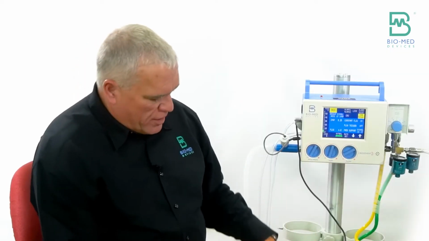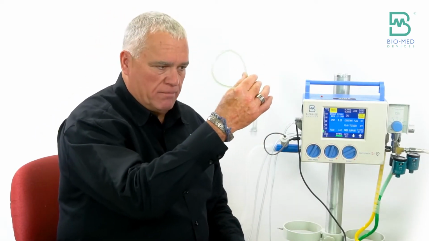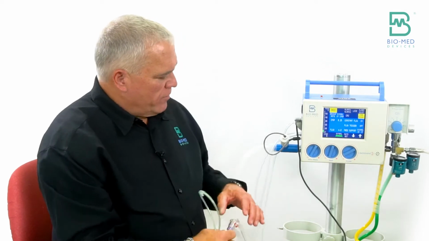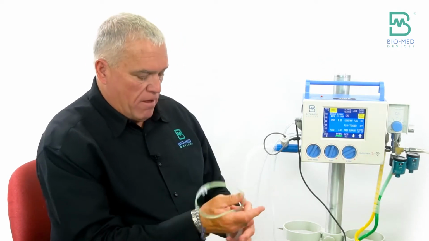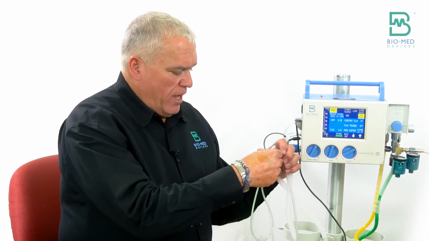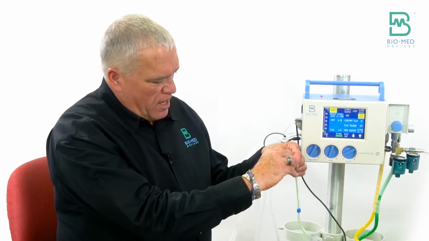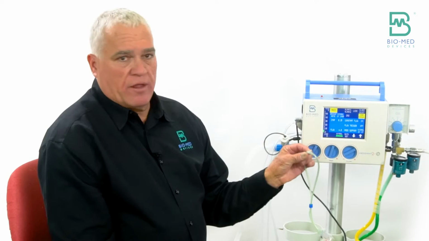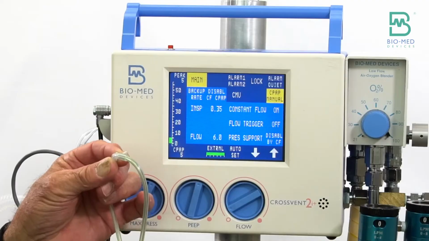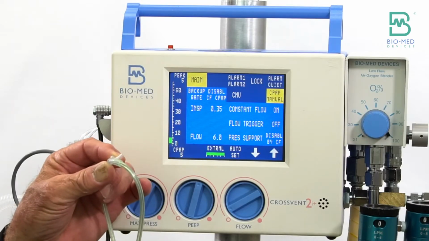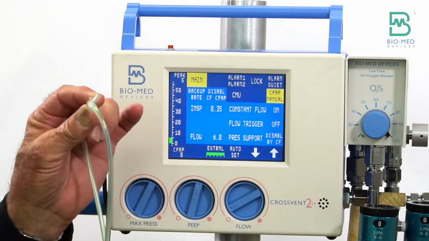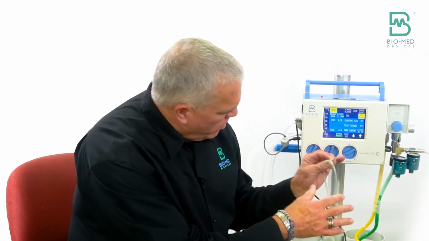Now, another application that people will use is the RAM cannula. If you use the RAM cannula, and what I'll do is just occlude one of these just to simulate, the difference between the RAM cannula and any other CPAP device is all the others require you to have a seal around the nose, and the RAM cannula you actually don't.